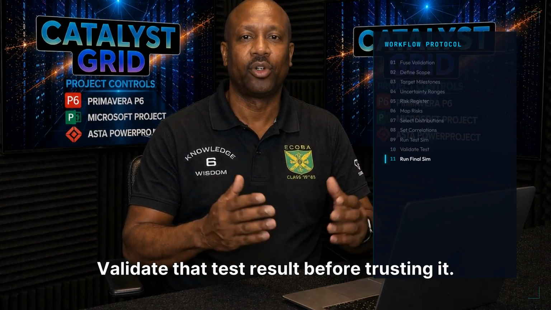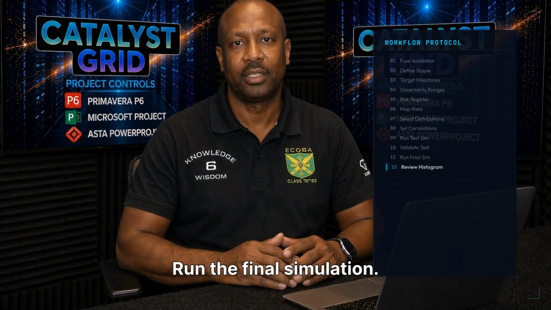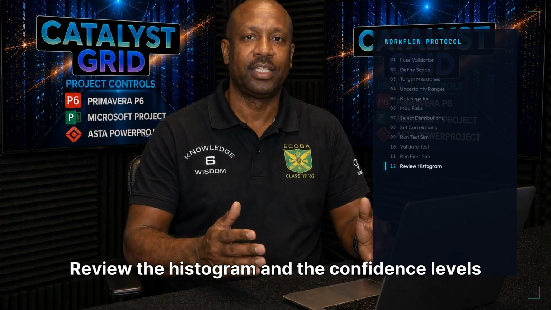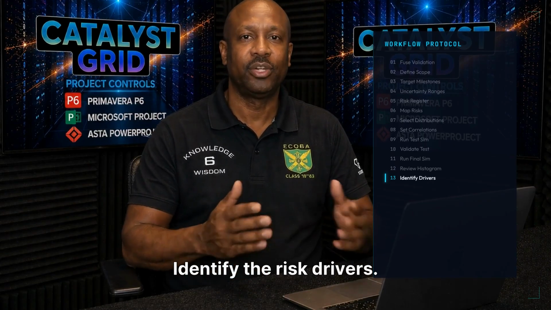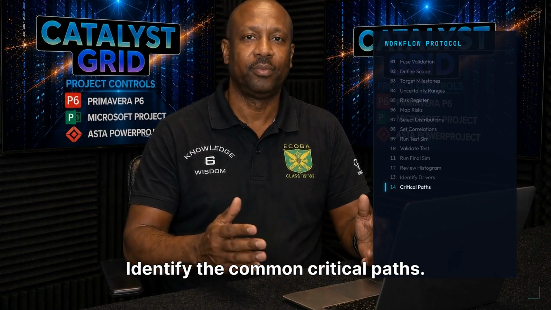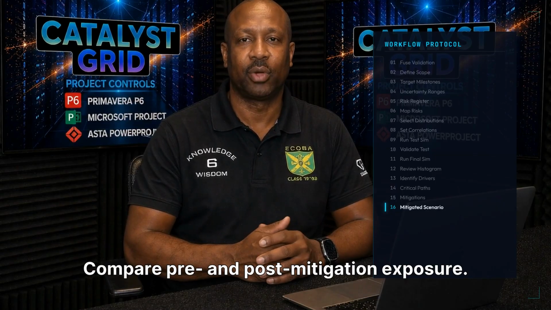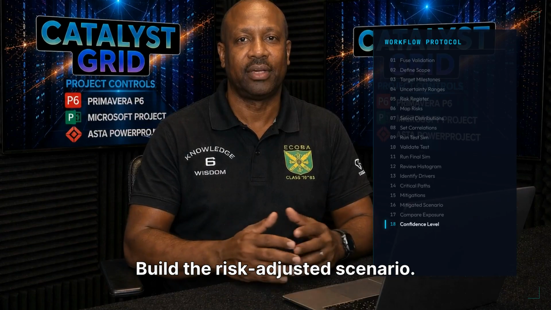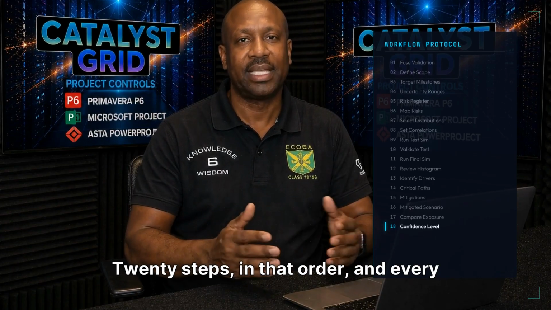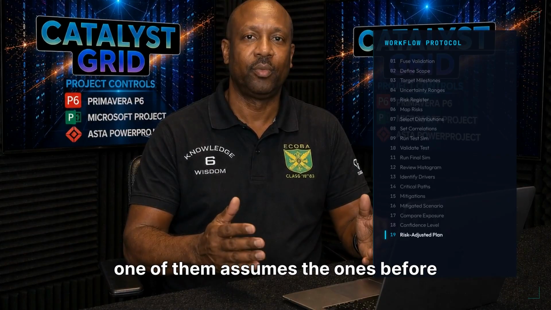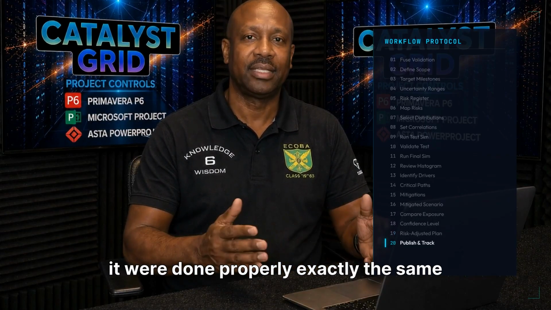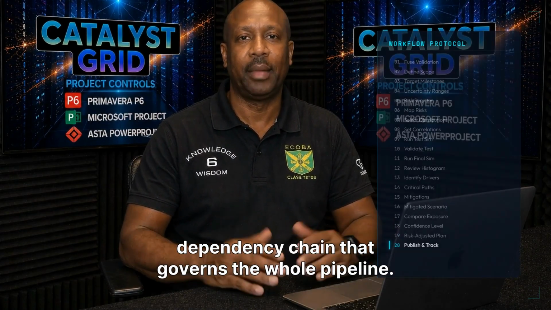Run a test simulation. Validate that test result before trusting it. Run the final simulation. Review the histogram and the confidence levels it produces. Identify the risk drivers. Identify the common critical paths. Develop mitigations. Run a mitigated scenario. Compare pre- and post-mitigation exposure. Select a management confidence level. Build the risk-adjusted scenario and publish and track it. 20 steps in that order, and every one of them assumes the ones before it were done properly. Exactly the same dependency chain that governs the whole pipeline.